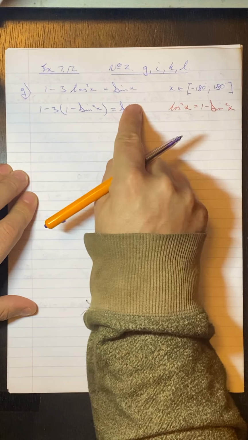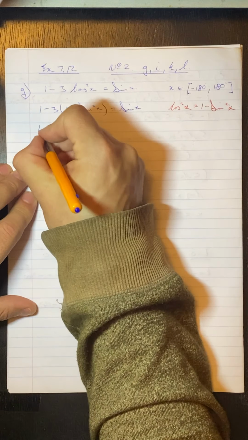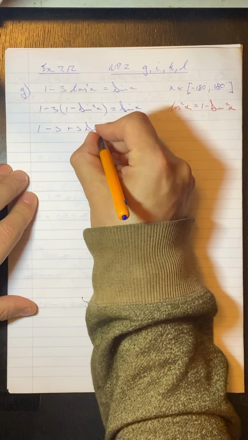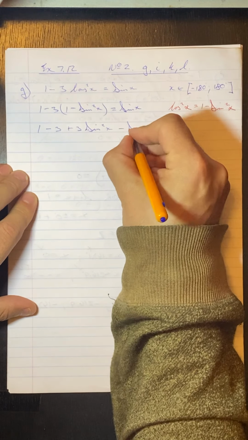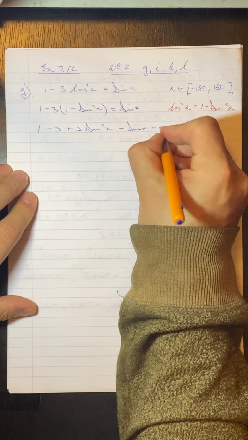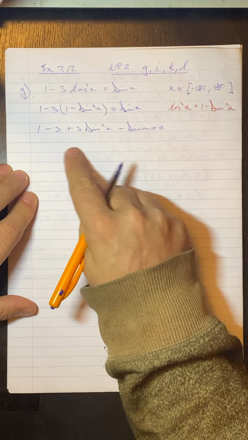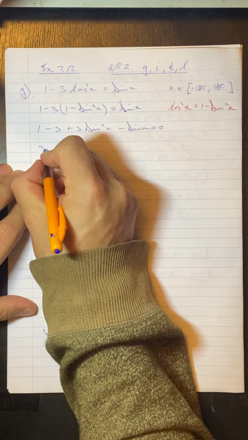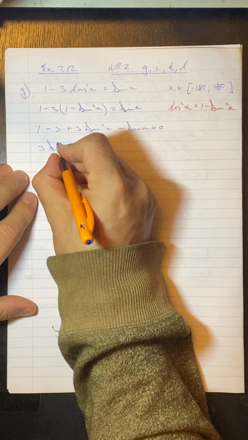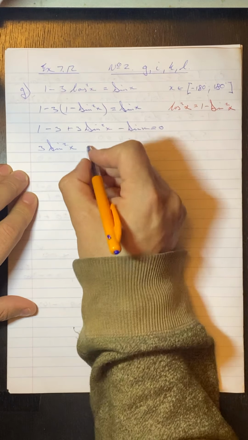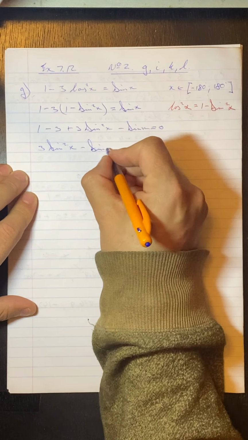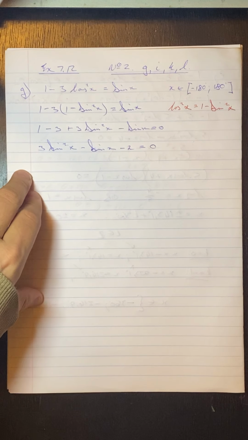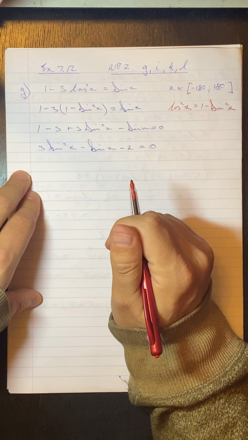Distribute the minus 3 in and then take the sine x to the other side, and we get 1 minus 3 plus 3 sine squared x minus sine x equals 0. Arrange from highest powers to lowest powers and get like terms together, and we get 3 sine squared x minus sine x minus 2 equals 0. I'm going to use my little substitution.